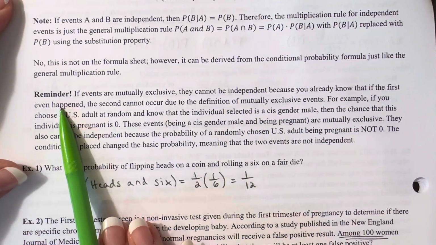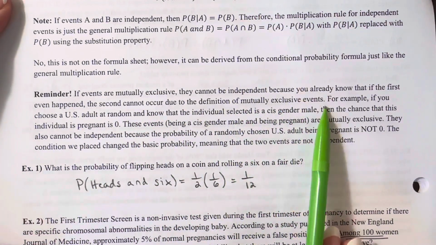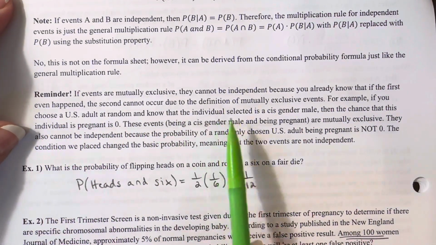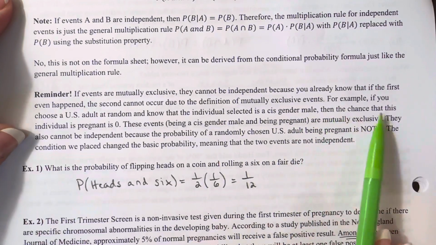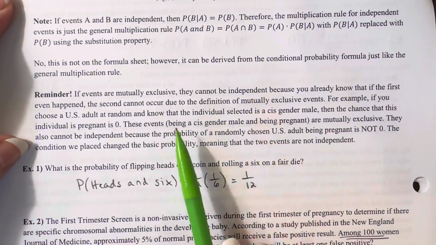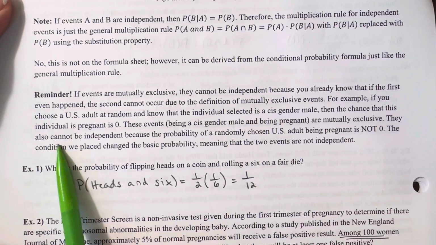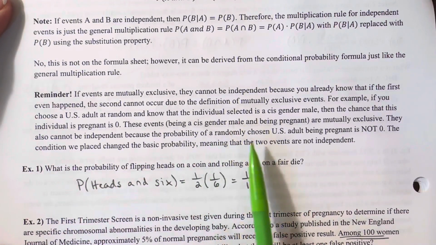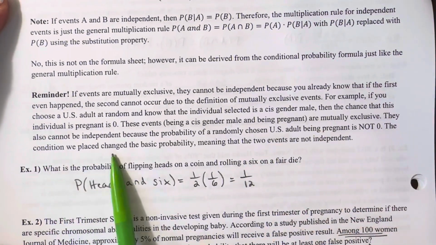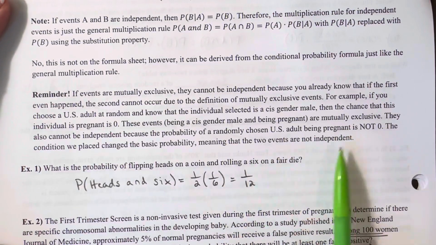first event happened, the second event could not occur due to the definition of mutually exclusive events. So for example, if you choose a U.S. adult at random and know that the individual selected is a cisgender male, then the chance that this individual is pregnant is 0. These events, being a cisgender male and being pregnant, are mutually exclusive. They also cannot be independent because the probability of a randomly chosen U.S. adult being pregnant is not 0. The condition we placed changed the basic probability, meaning that the two events are not independent.